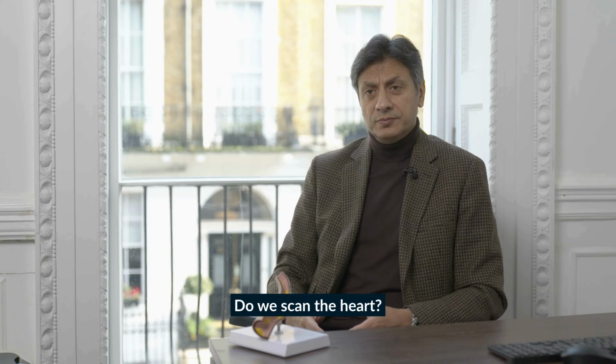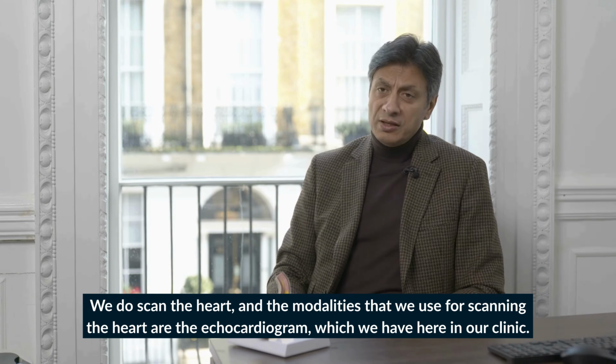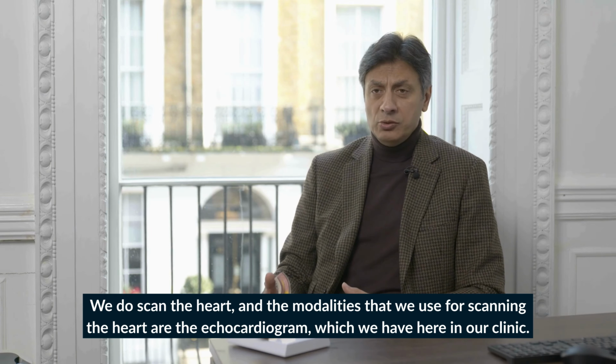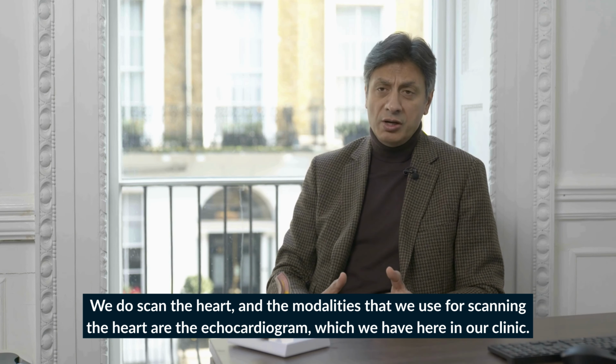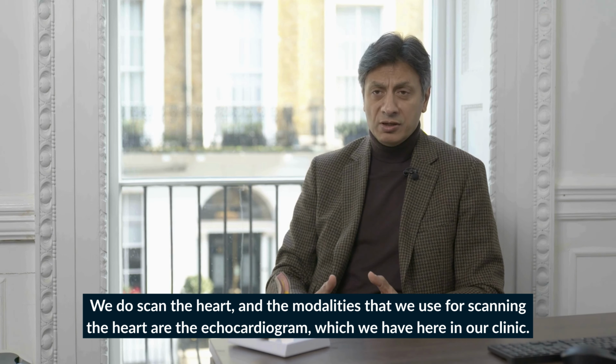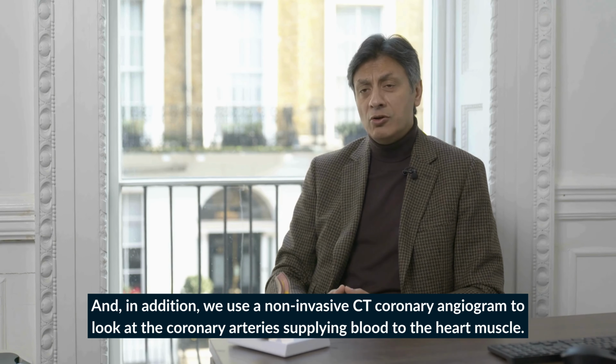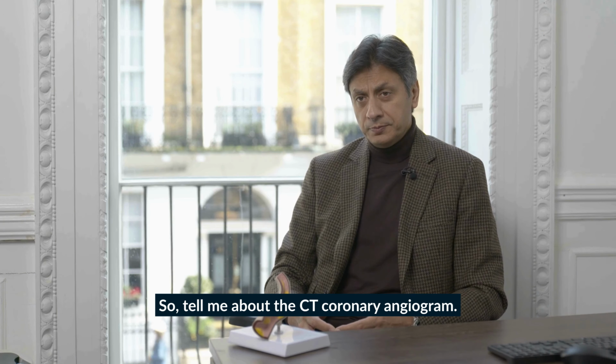Do we scan the heart? We do scan the heart, and the modalities that we use for scanning the heart are echocardiogram that we have here in our clinic. And in addition, we use a non-invasive CT coronary angiogram to look at the coronary arteries supplying blood to the heart muscle. So tell me about CT coronary angiogram.